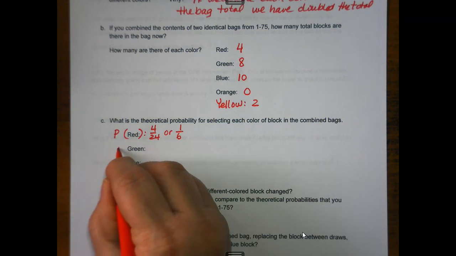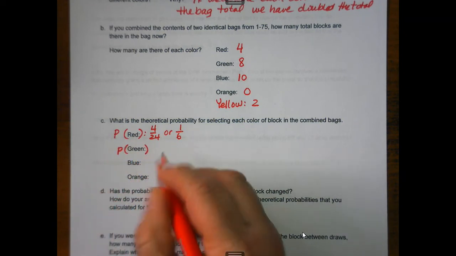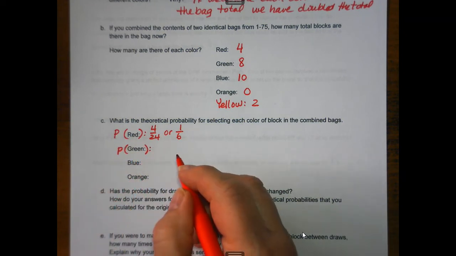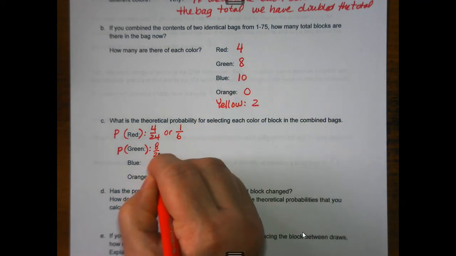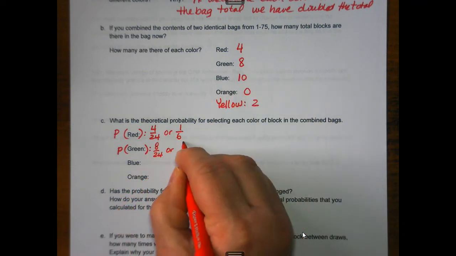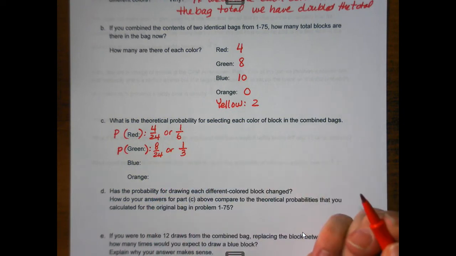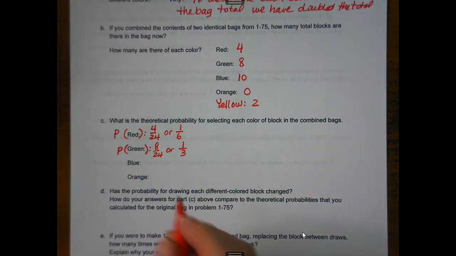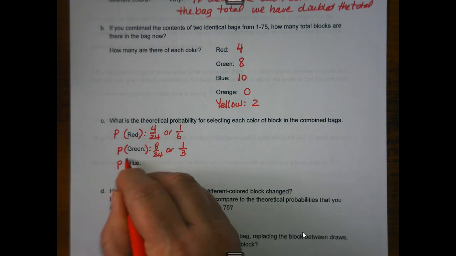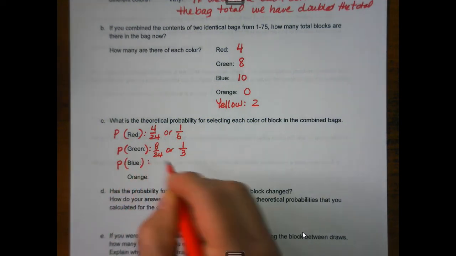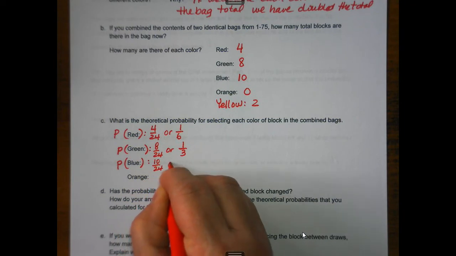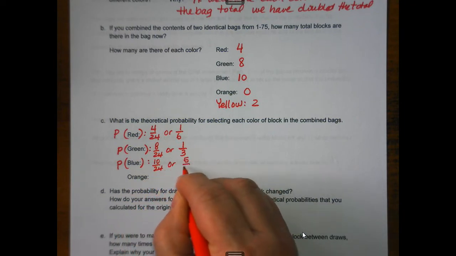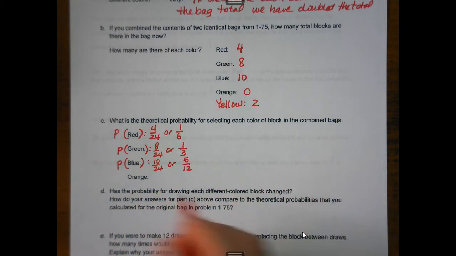Green, we'd have the probability of getting green would be 8 out of 24, or if we reduce that down all the way, we would have 1 over 3. Blue, we would have the probability of getting blue would be 10 out of 24, or we would reduce that down to 5 over 12.